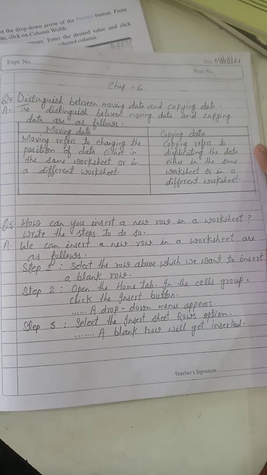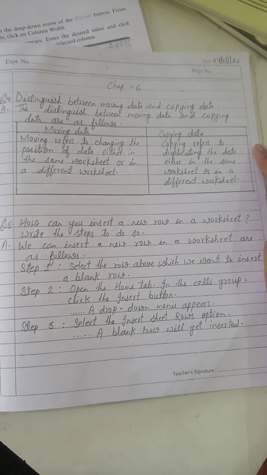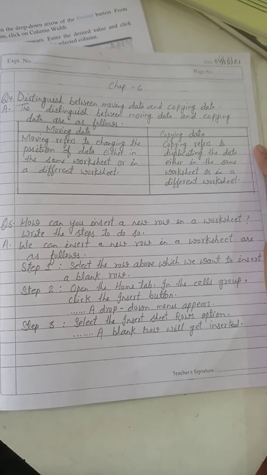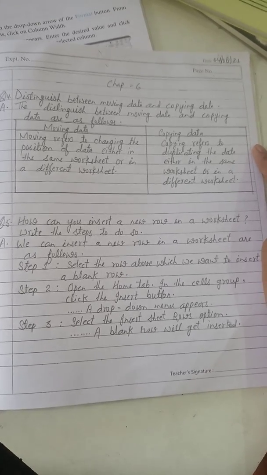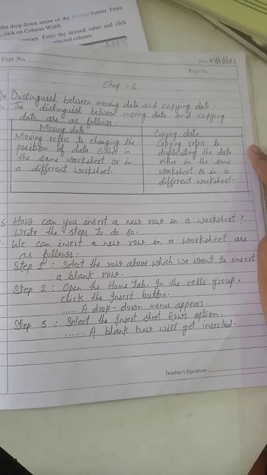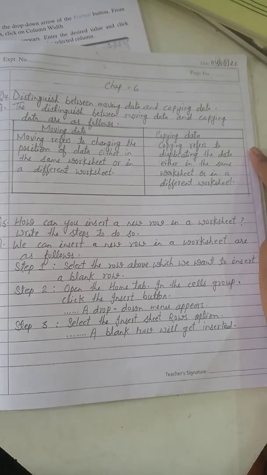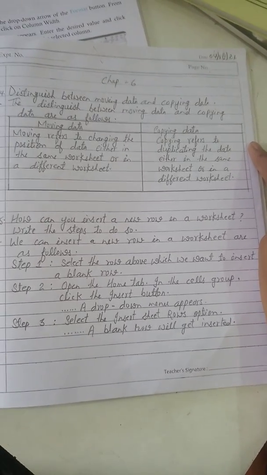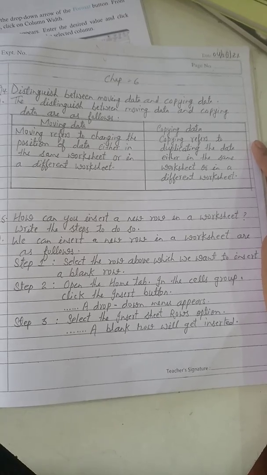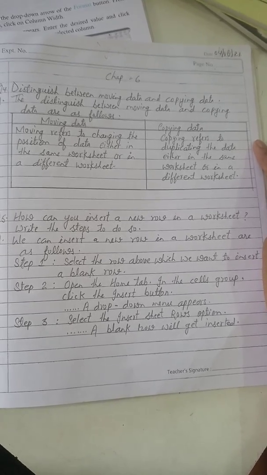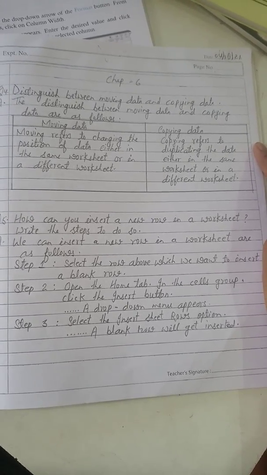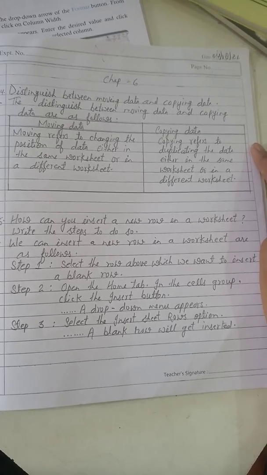Our question 5 is how can you insert a new row in a worksheet? Write the steps to do so. Answer is we can insert a new row in a worksheet as follows. Step 1, select the row above which we want to insert a blank row. Step 2, open the Home tab in the Cells group. Click the Insert button. A drop down menu appears. Step 3, select the Insert Sheet Rows option. A blank row will get inserted.